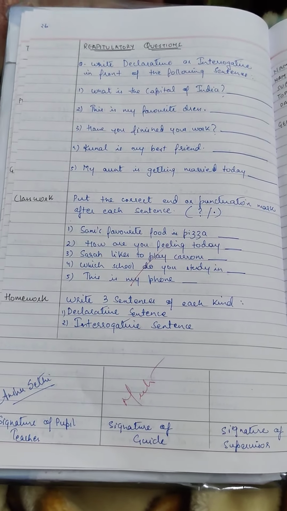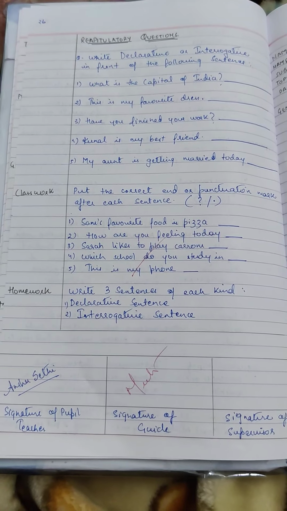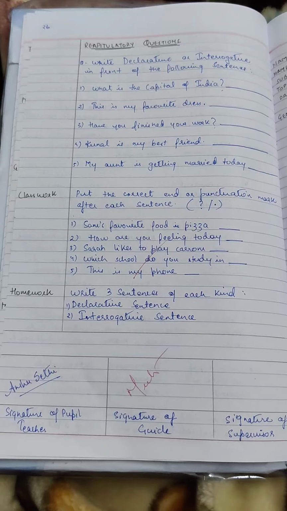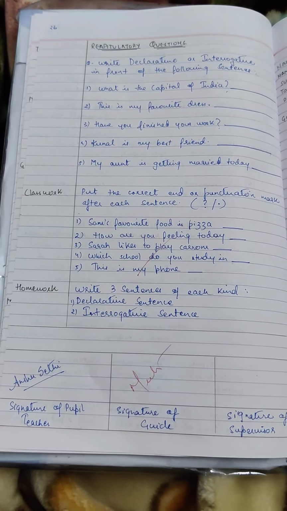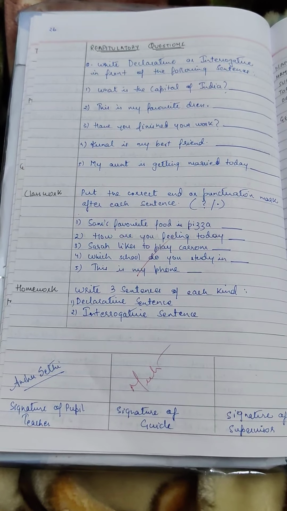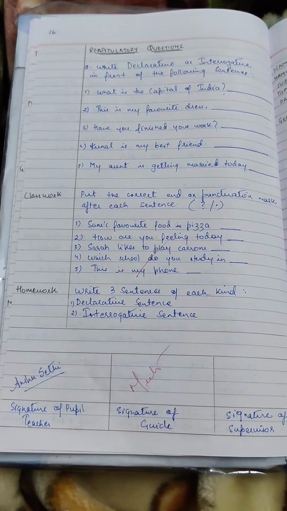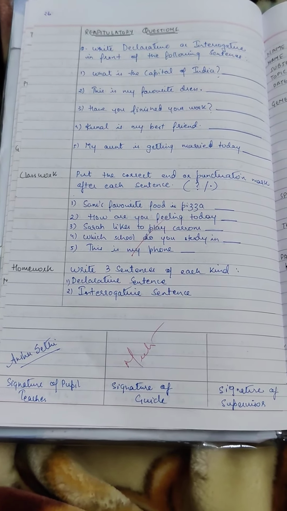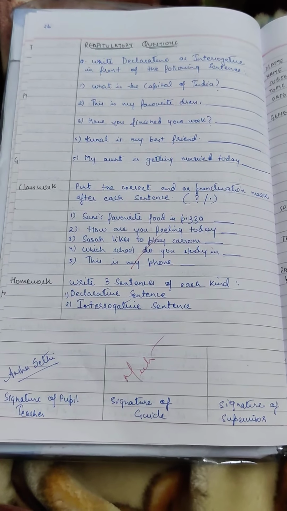After this, in grammar also we have to state recapitulatory questions which are always objective type. Then comes the classwork, which is also objective type in this. And then in homework, you can give a question of write 3 sentences of each kind, declarative as well as interrogative. Then the signature part is here. So here one lesson plan is over.